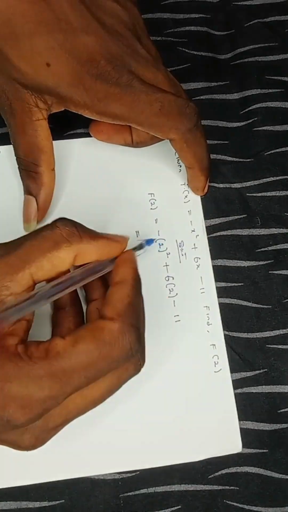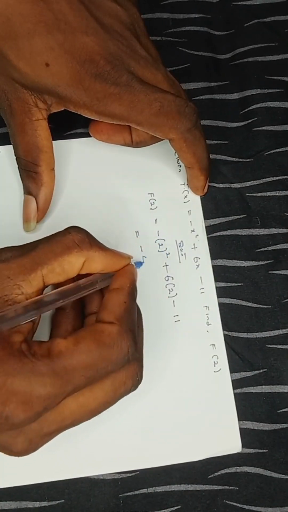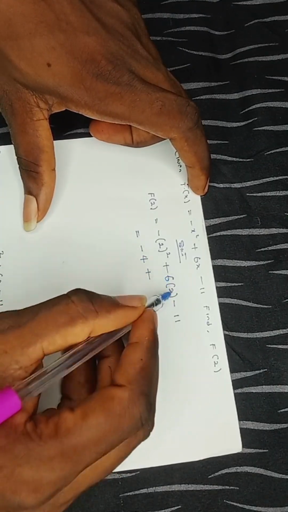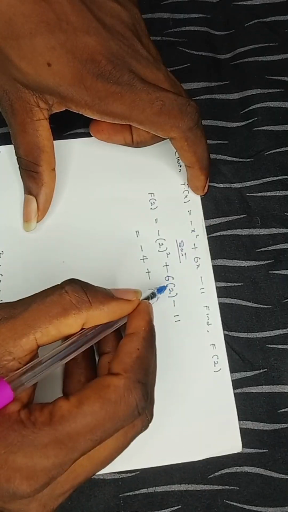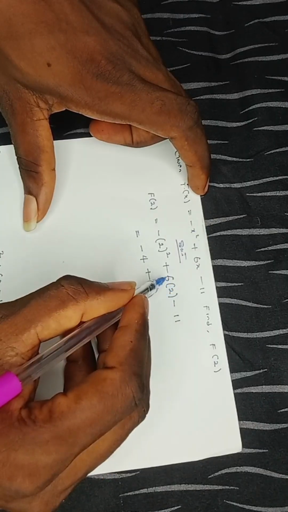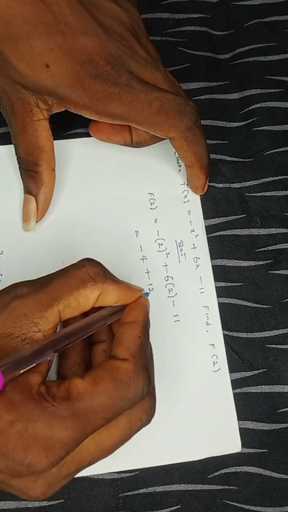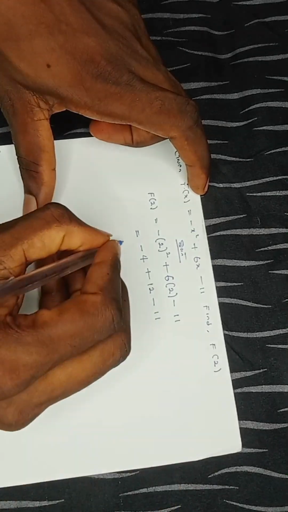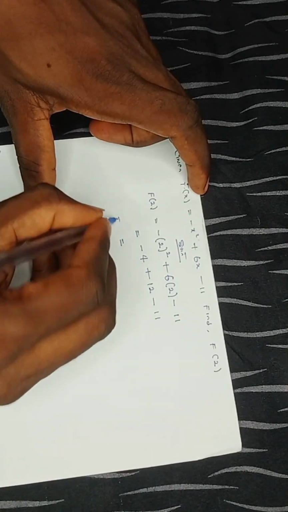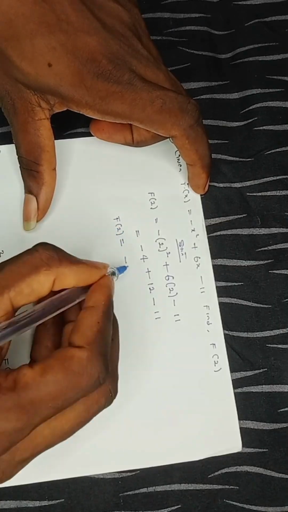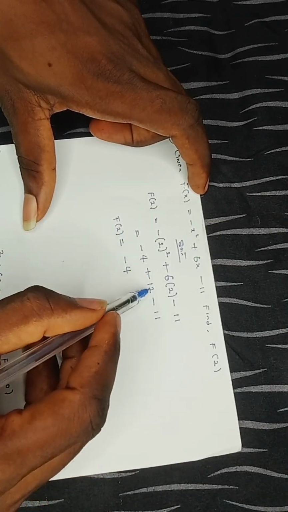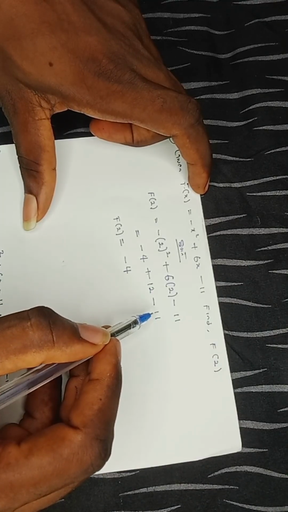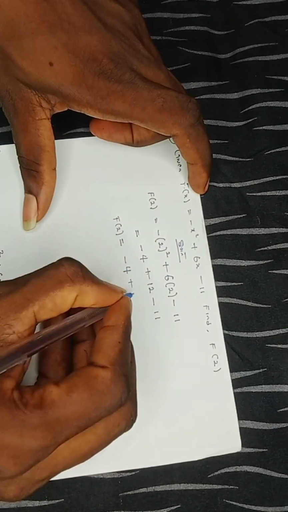So f of 2 will be equal to minus 2 squared, which will give us 4, plus 6 times 2. A bracket means multiplication. So whenever you see a number arranged in this form, you're asked to multiply them. So this means 6 times 2, that will give me positive 12 because there's a positive outside. Then we have minus 11. So my answer implies that f of 2 will be equal to minus 4, of course, plus 12 minus 11. That means 12 minus 11, that will give me a positive 1. So I'll have plus 1.